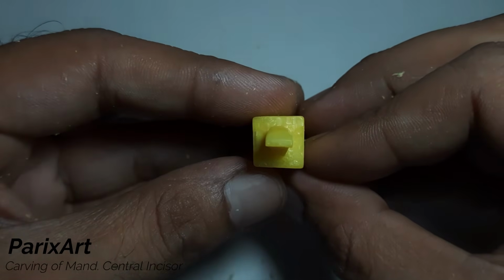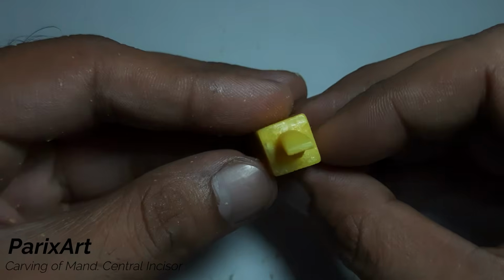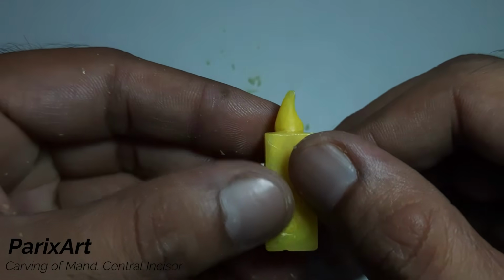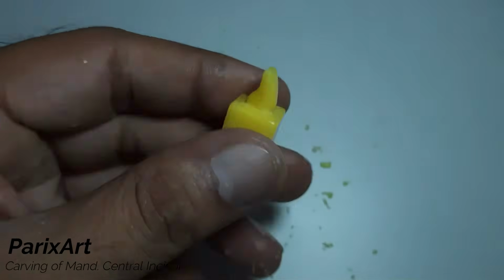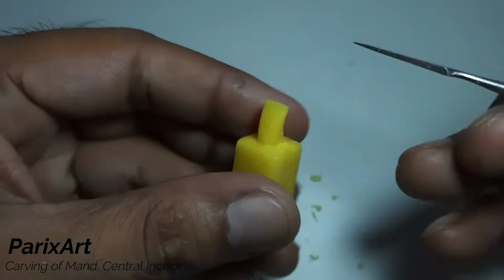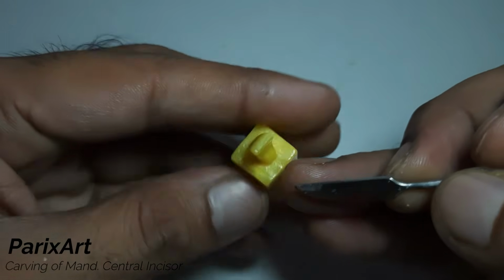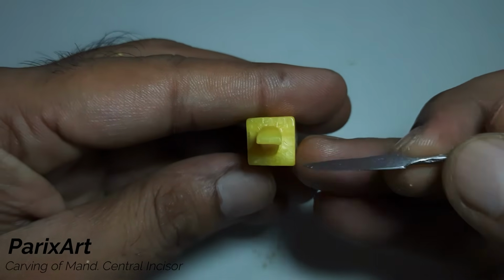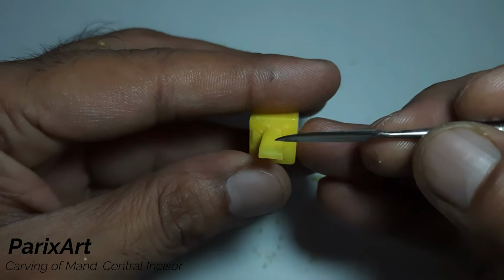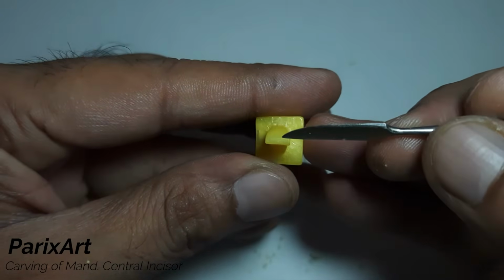See the contours now. As we view from the incisal, we know that the incisal third is flatter.